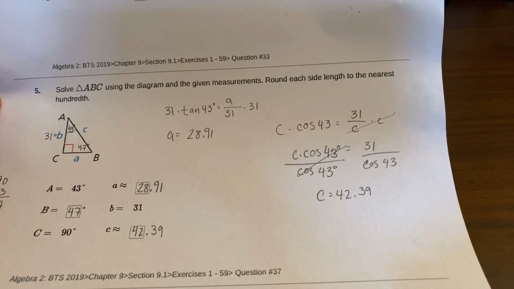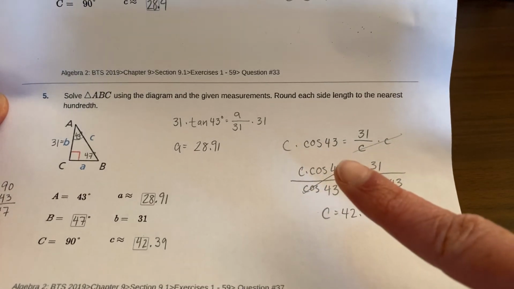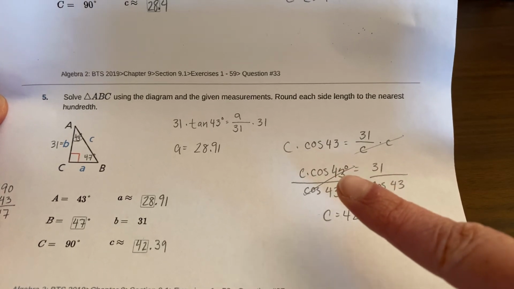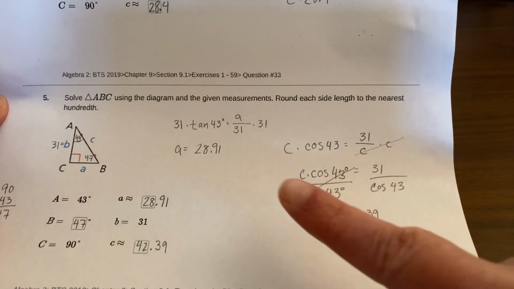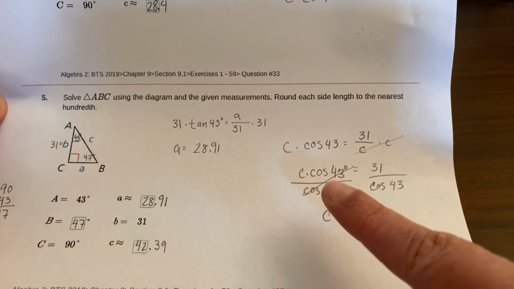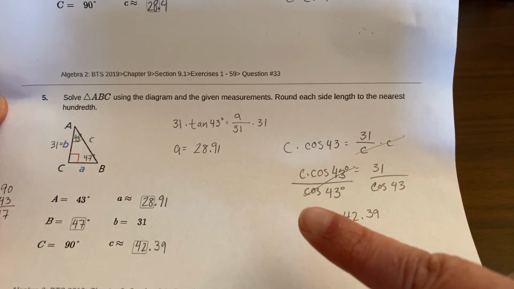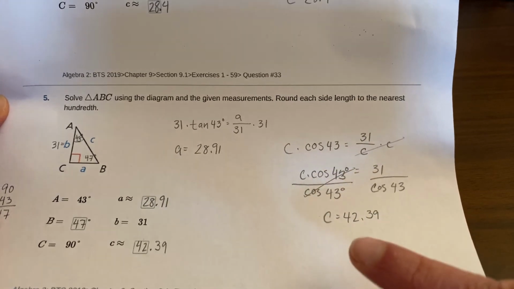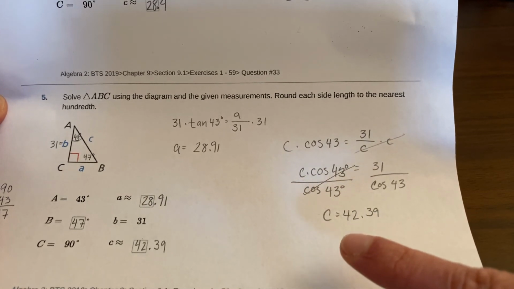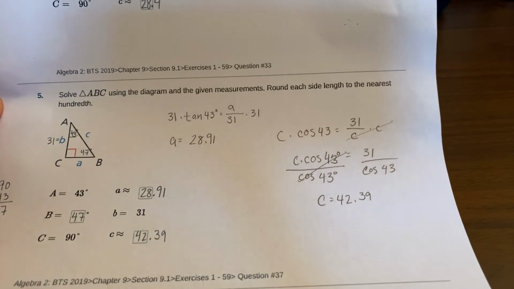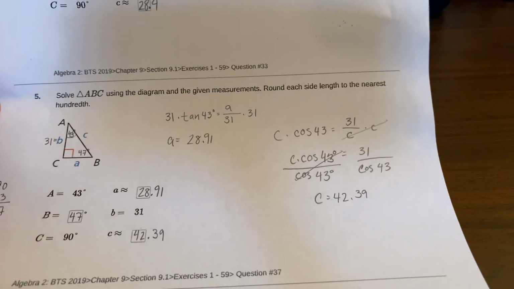So we do cosine of 43 is equal to 31 over C. My goal is to solve for C, so I multiply both sides by C. So I have C times the cosine of 43 degrees equals 31. Divide both sides by cosine of 43, and you get C equals 42.39. And we would enter that in right there.